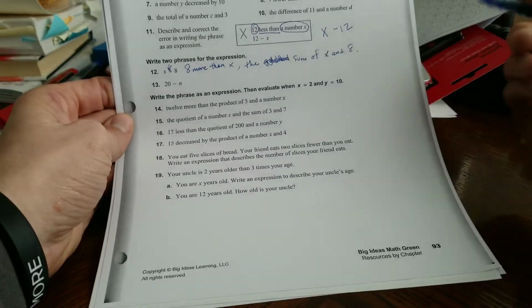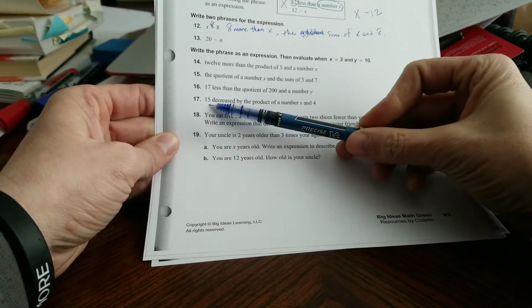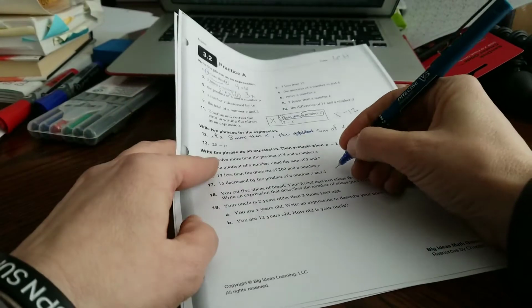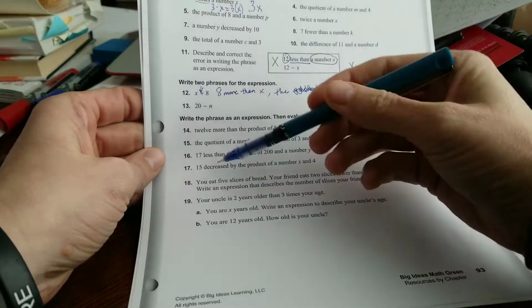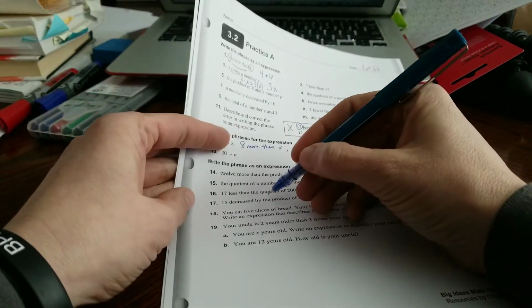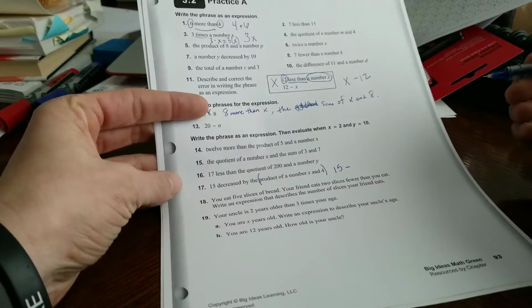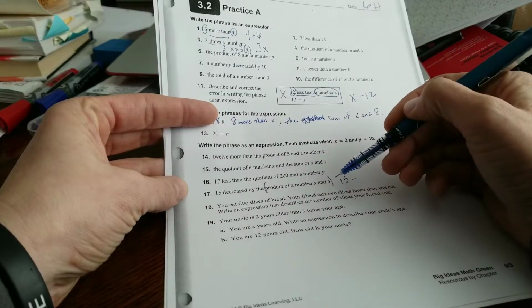Awesome. Okay. So let's do this one. 15 decreased by, which means you're going to start out with 15 and then you're going to take something away because it's decreased by whatever comes next. 15 decreased by the product of a number x and 4. So what does this expression sound like?